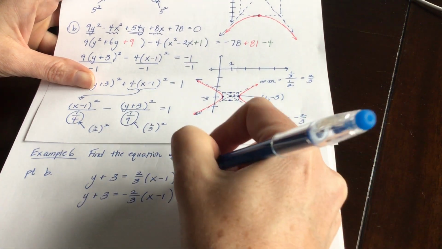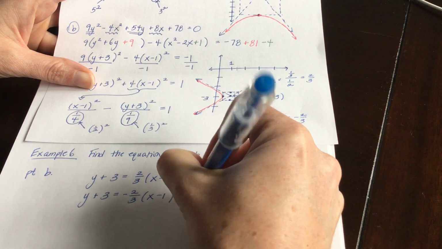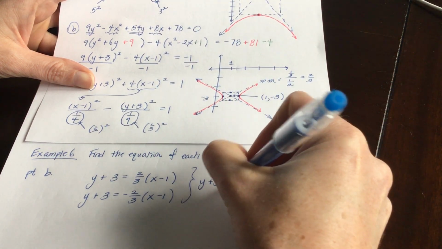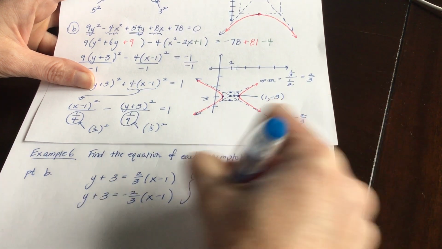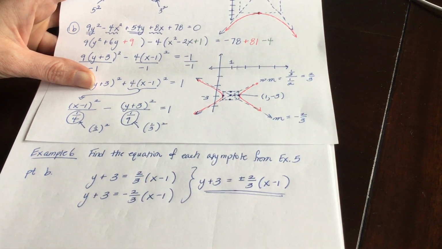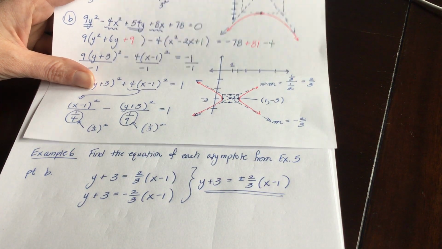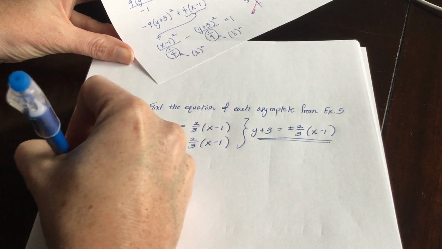And I hope it makes sense that because these two equations look the way they do, it is a-okay to write the answer as y plus 3 equals plus or minus 2/3 times the quantity x minus 1. You could do either one, but I think most of us like this little condensed version the most. Okay, all right. Just algebra 1, my friends, please, nothing fancy for that.